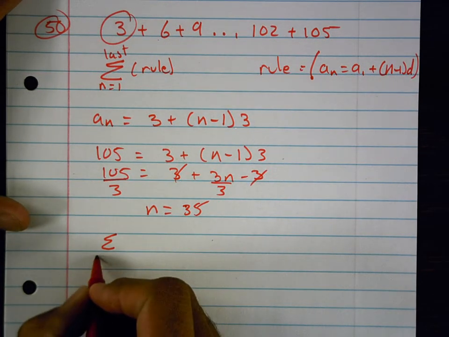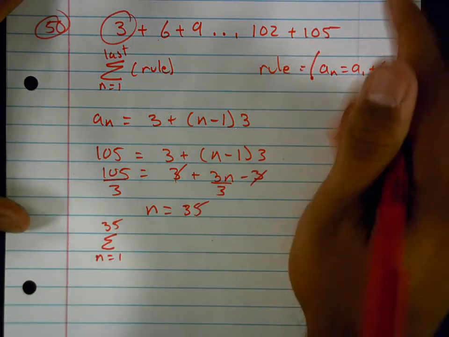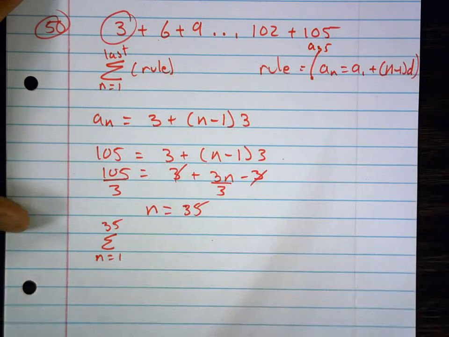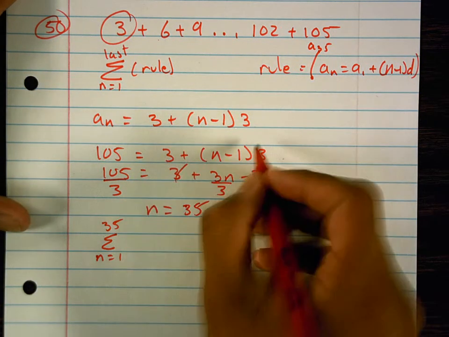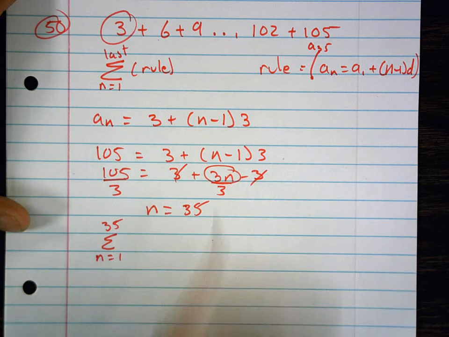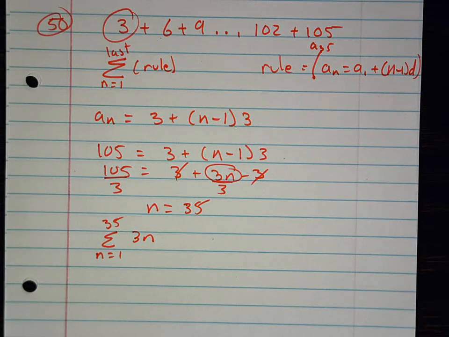This goes from where n equals 1 to where n equals 35, because that's the last number, right? That's a sub 35 up there. Okay. Now we need the rule, and the rule comes right here. We need to simplify this down, and actually you can see it turned into just this, 3n. So you'd pick your answer from right there.